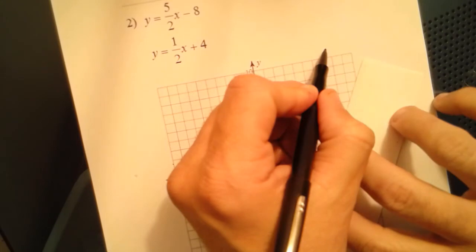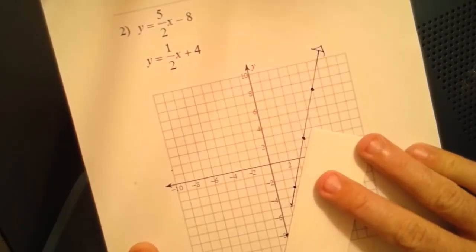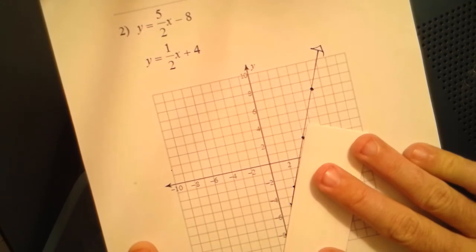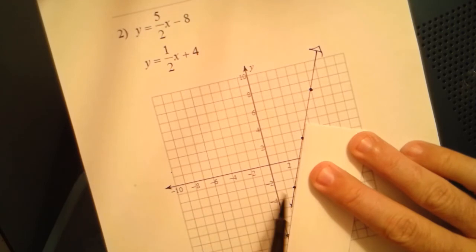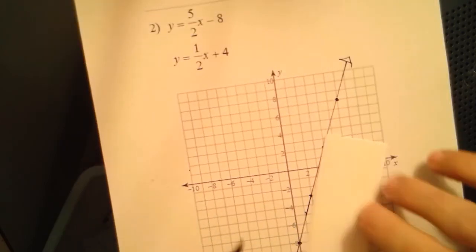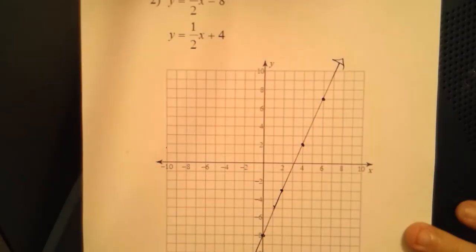That's on this side, arrow on that end. And down here, get these points, making sure they're straight. It's important. Neatness counts in math. And there's my graph for that one. Let's do the second one.